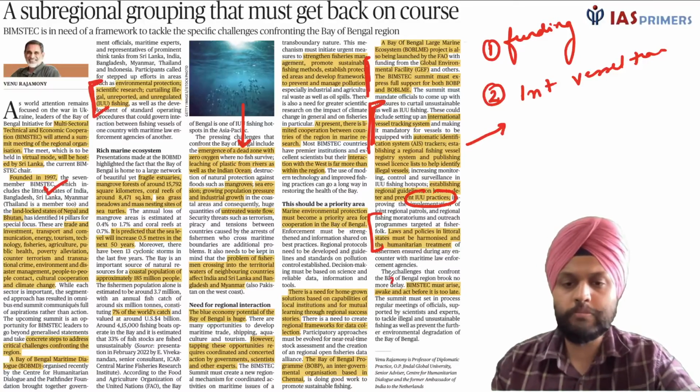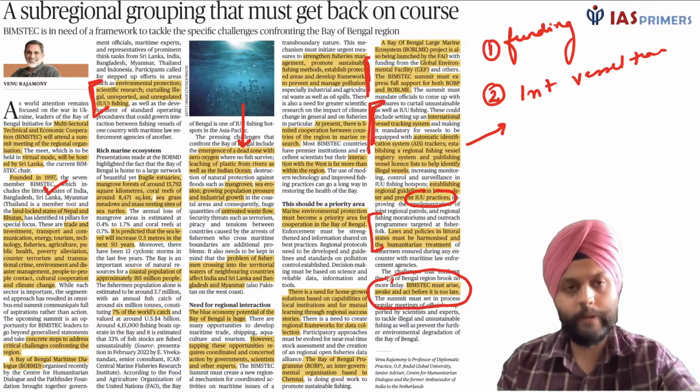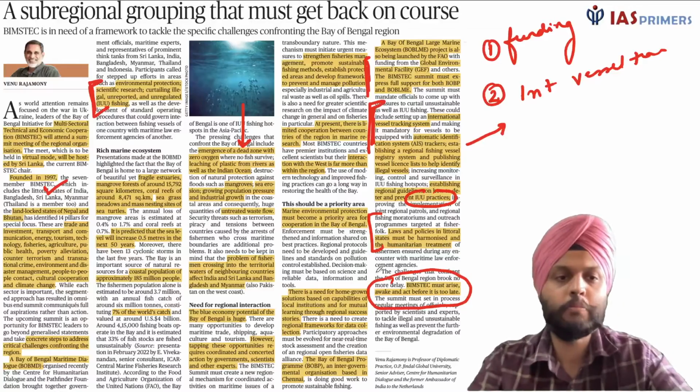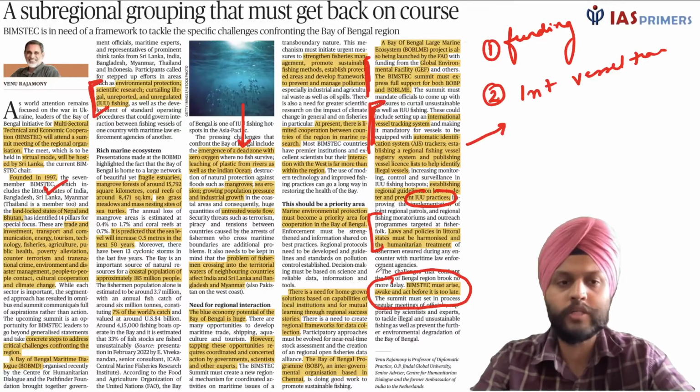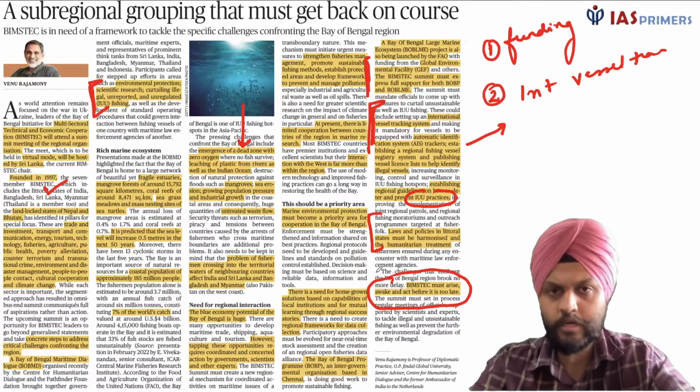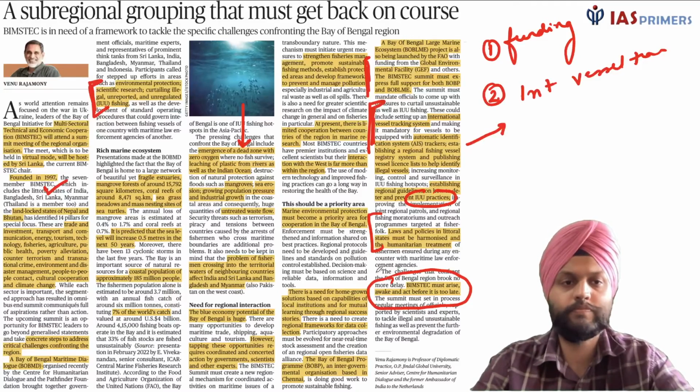So therefore, the BIMSTEC must act quickly, must rise, awake and act. And the BIMSTEC summit is going to take place. That is why this article is there. But this is centered towards the oceanic aspect.